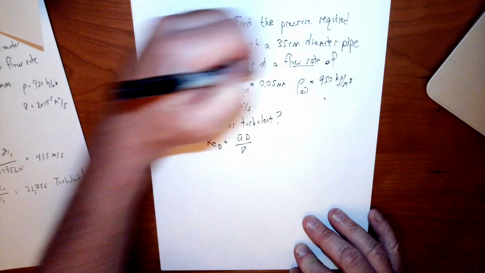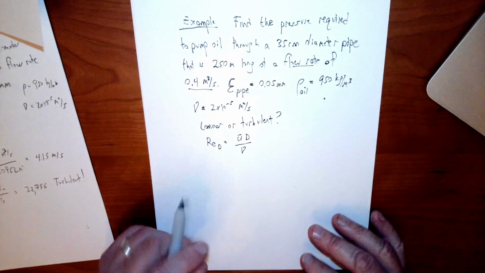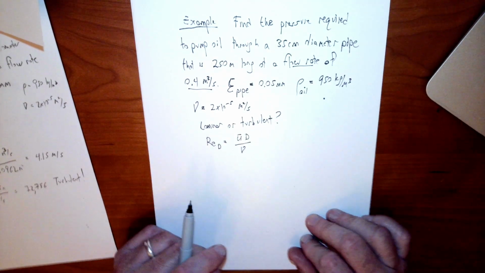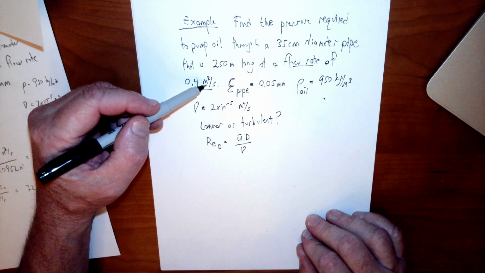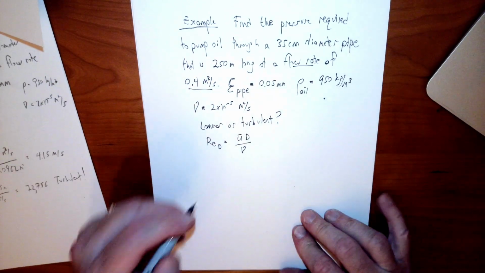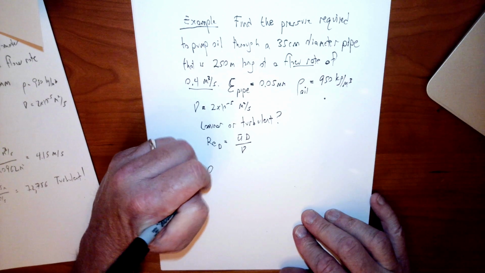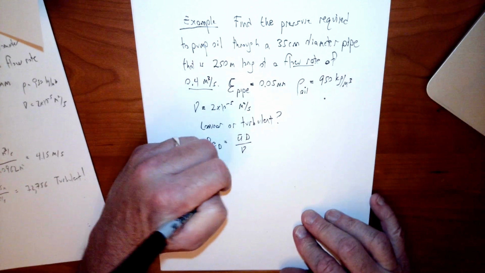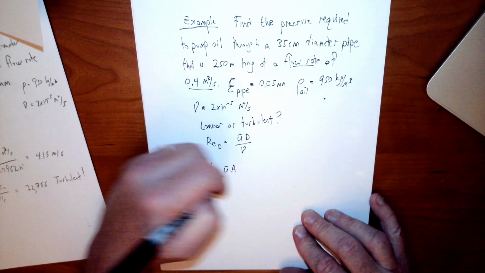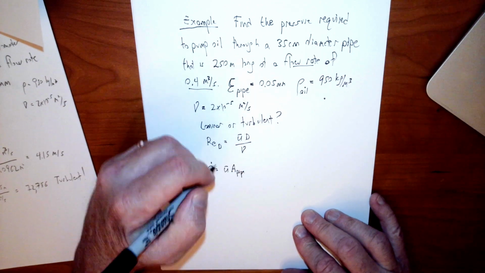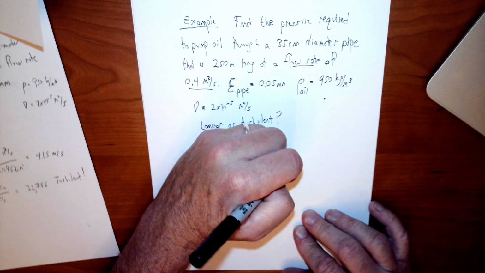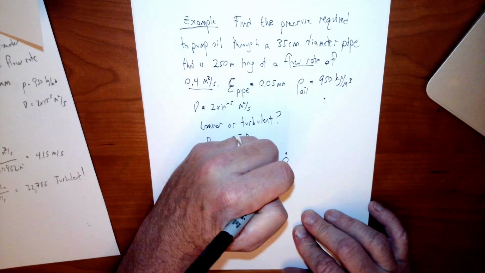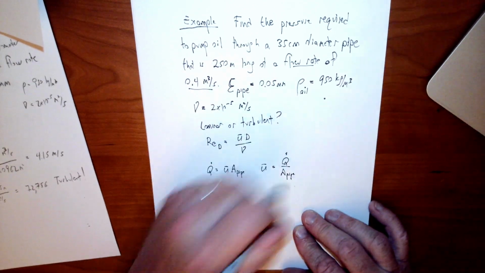So we have a flow rate of 0.4 meters cubed per second. What kind of flow rate is that? Well, it is a volume per second flow rate. Meters cubed is volume, so that is a volumetric flow rate. We know that the volumetric flow rate, Q dot, is equal to the average velocity times the cross-sectional area, the area of the pipe. So I can solve for the average velocity, which is therefore Q dot divided by the area of the pipe.